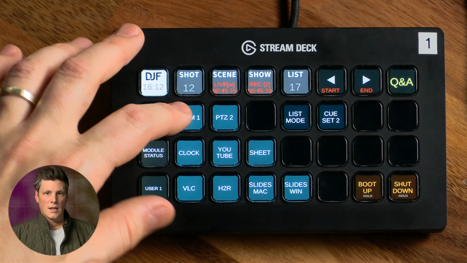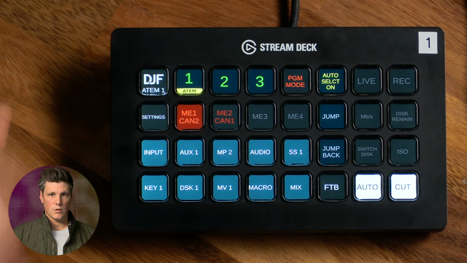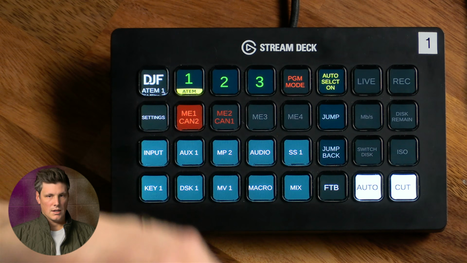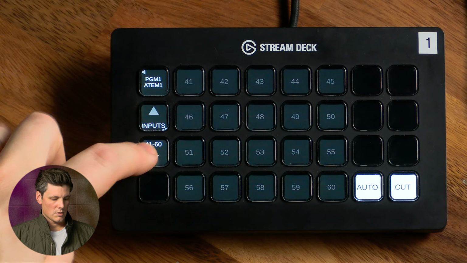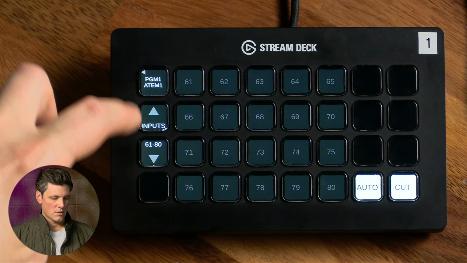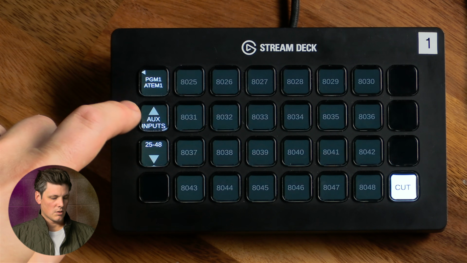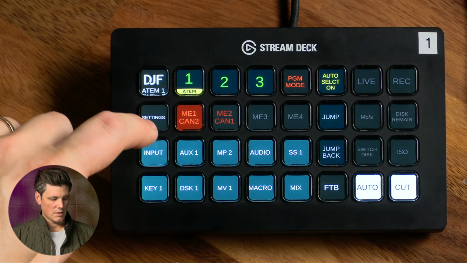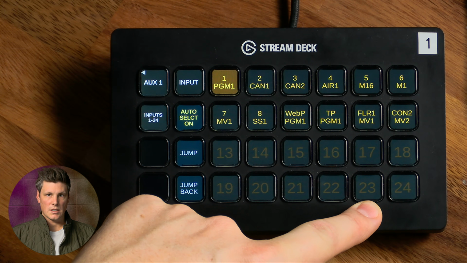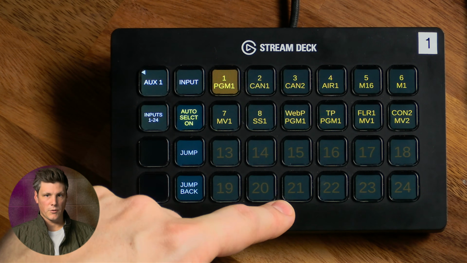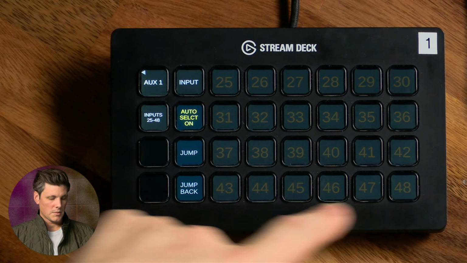So that's the Hyperdeck. DJF One also includes the ATEM 4ME, so up to 4 mix effect layers here, and that has on the input up to 80 inputs, as well as 48 auxiliary outputs. So I've only got a 2ME Constellation connected here, so these are grayed out, but if I had a 4ME Plus, then that would be connected all the way up to 48 here.